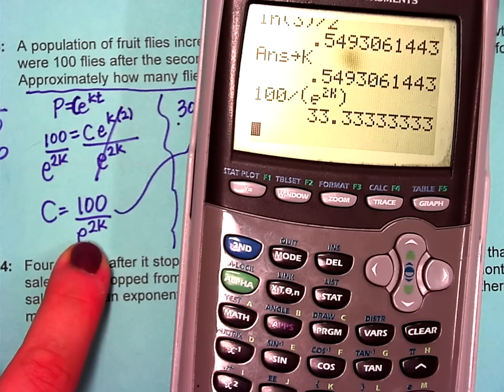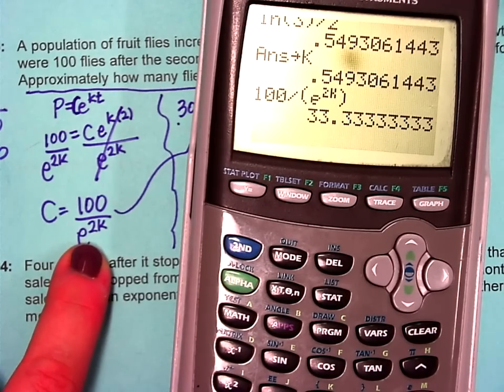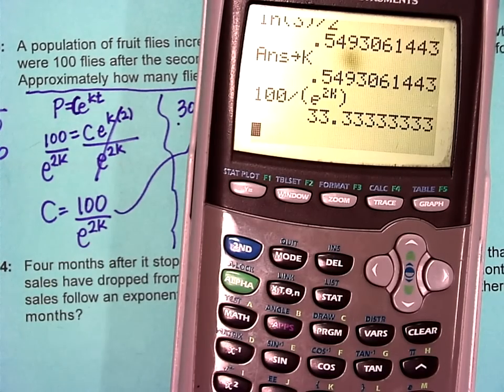So that turns out, oh my goodness, I had 33.3 repeating fruit flies, which you're probably like, how can you have 0.3 of a fruit fly? But I'm thinking, hey, maybe one of those fruit flies was pregnant. I don't know. So there's a third of a fruit fly somehow, somewhere.